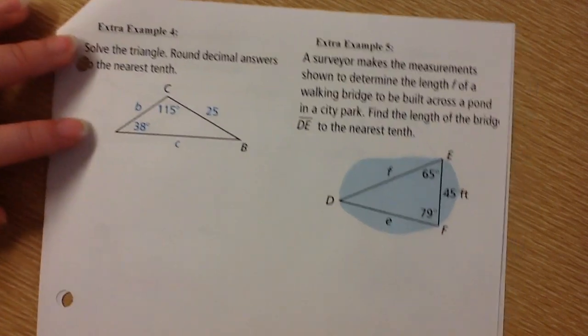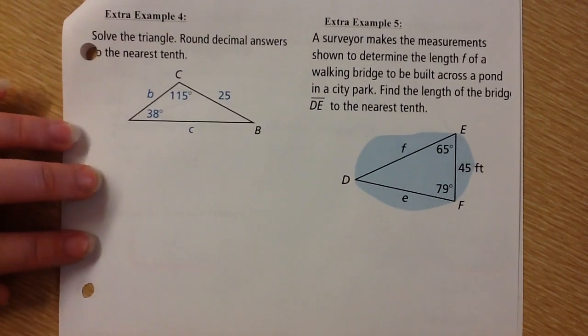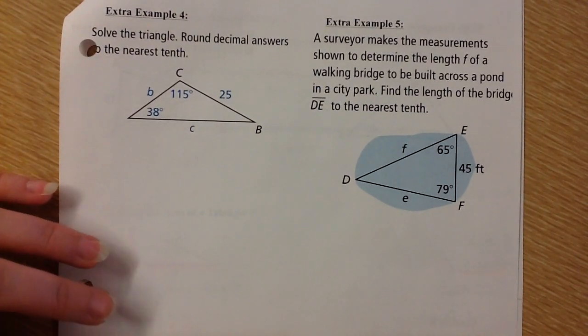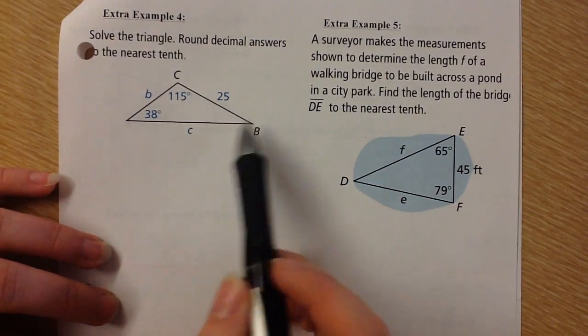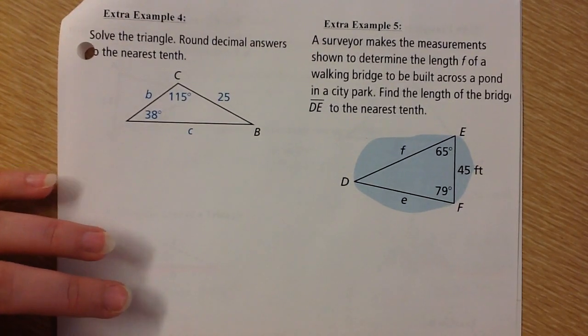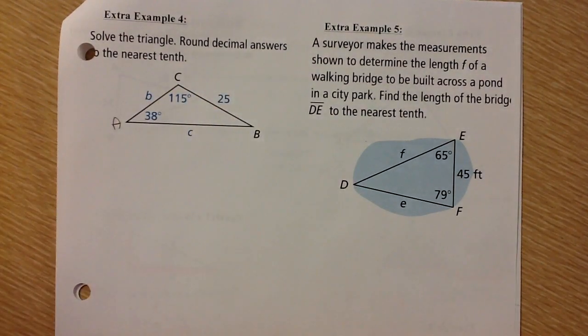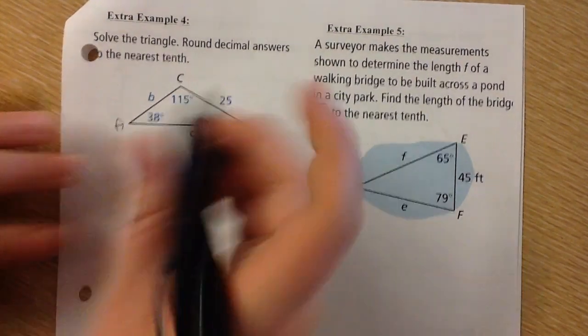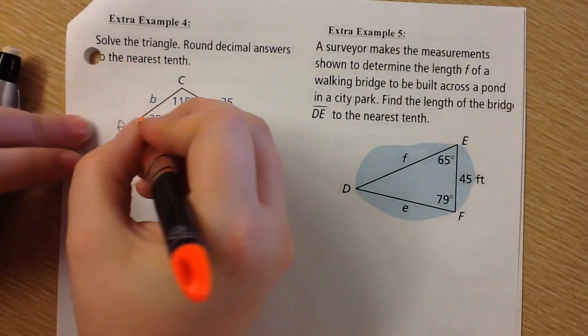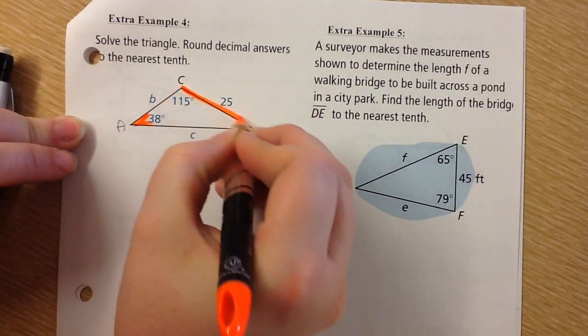All right, so here we have another one. Solve the triangle, round decimal answers to the nearest tenth. Again, we want to solve this. Okay. This one, let's see. Oh, this is side A. It was missing. Okay. So we know angle A. We know side A. Again, highlighting helps. Here's angle A. Here's side A.